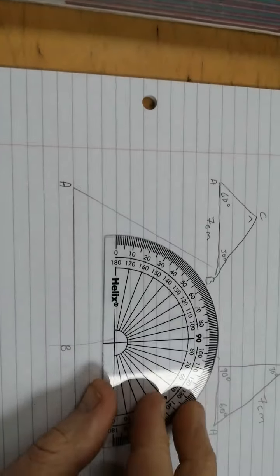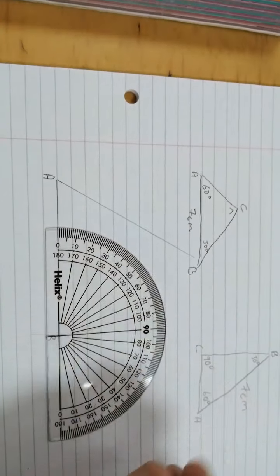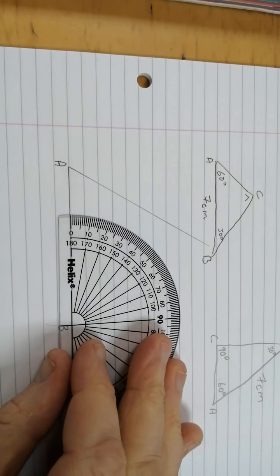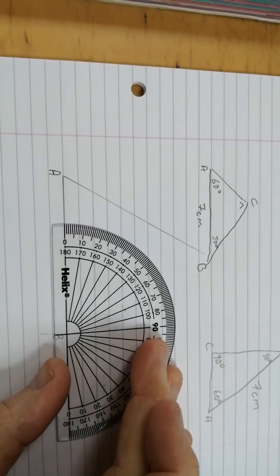And now I'm going to put the protractor down at the point B because I want to draw this 30-degree angle here. Point B, and so again the crosshairs have to go right down on B. I have to line up the bottom line of the protractor here with the line segment AB.